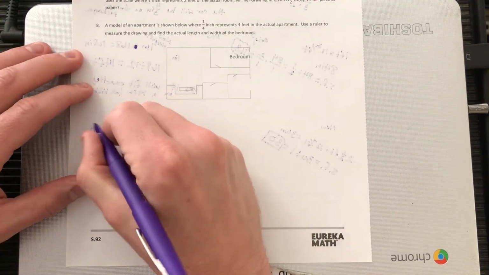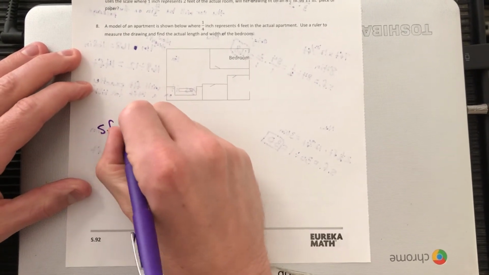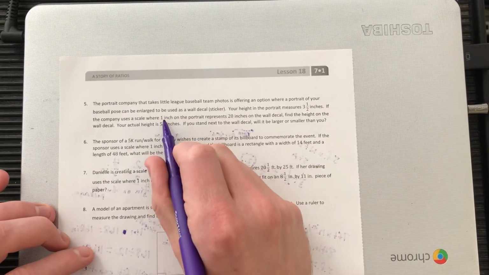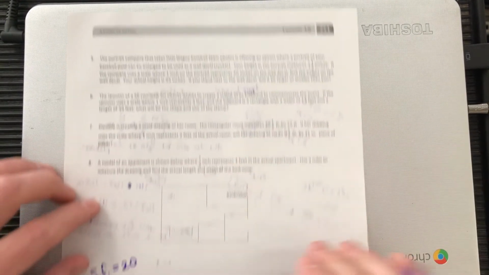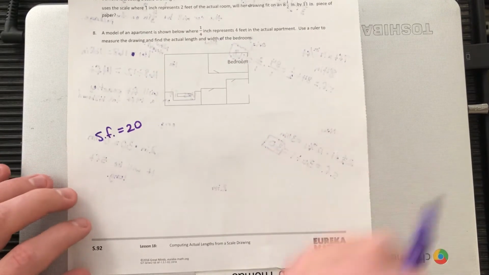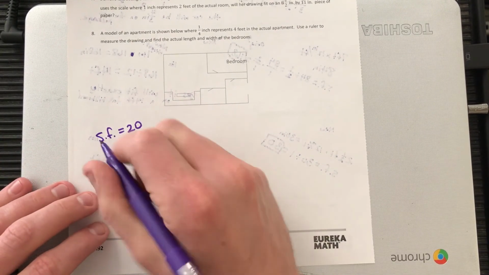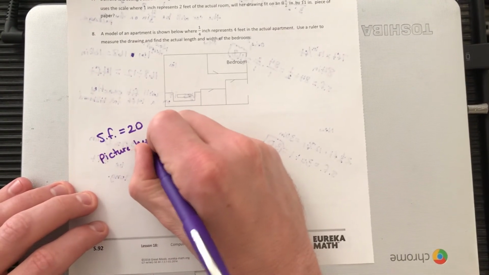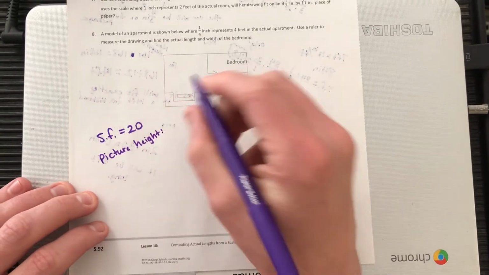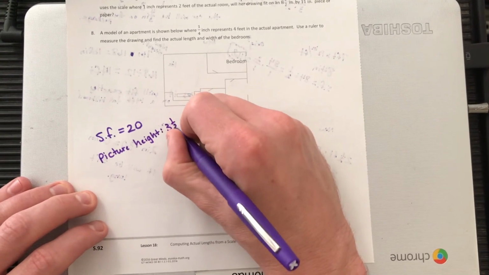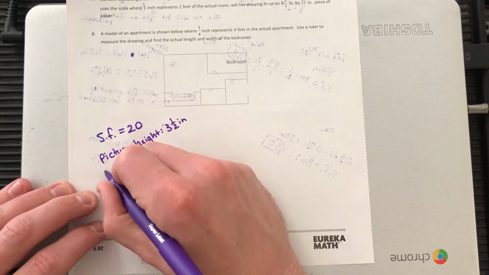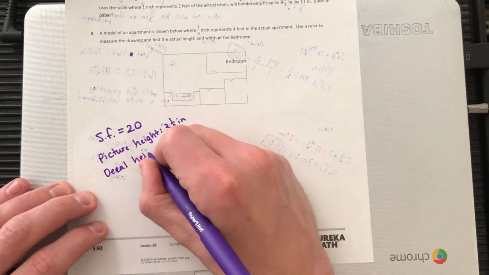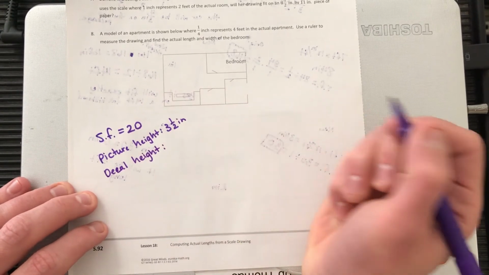So the scale factor equals 20. I got that from just looking at the fact that it's going from 1 inch to 20 inches. I'm not going to do a bunch of math on that one. So now if the picture height is 3.5 inches, then the decal height will be 20 times that.